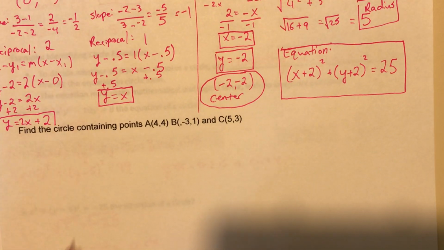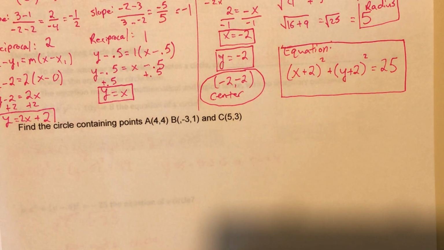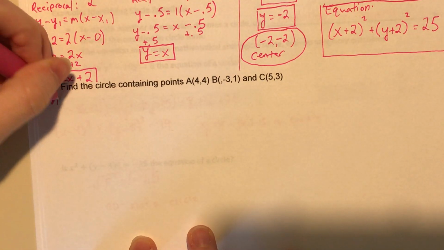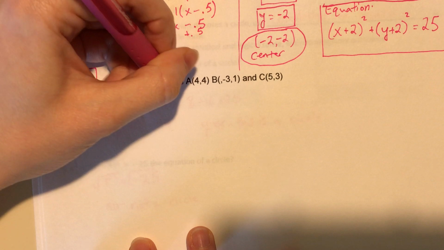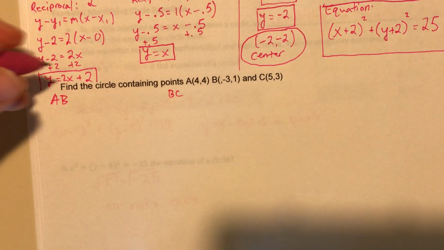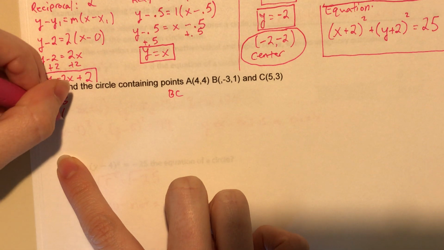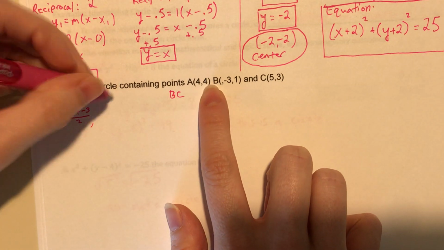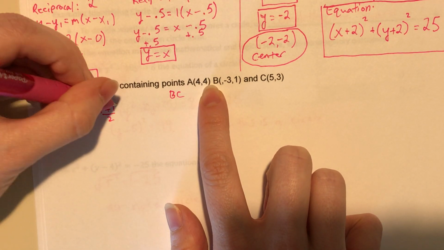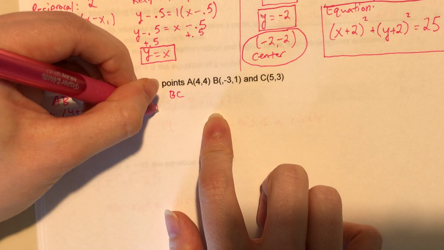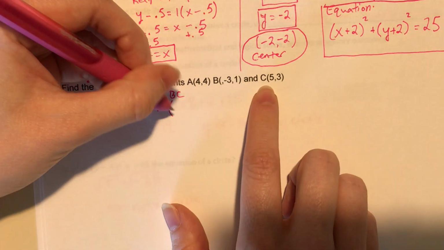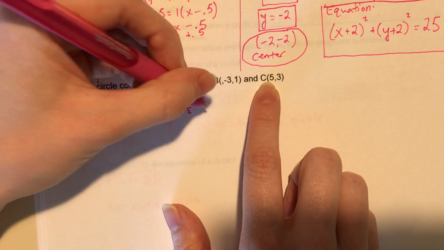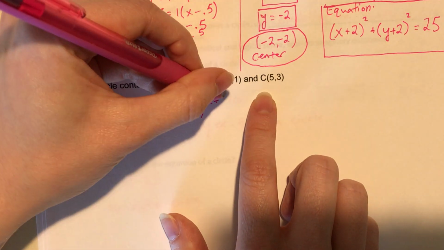Find the circle containing the points 4, 4, negative 3, 1, and 5, 3. So here, we're going to do exactly the same process, just the same thing again. So we've got to find AB, and we've got to find BC. We're going to start by finding the midpoints of those two. So MP midpoint. The midpoint of AB is going to be 4 plus negative 3 over 2, comma, 4 plus 1 over 2. The midpoint of BC is going to be negative 3 plus 5 over 2, comma, 1 plus 3 over 2.